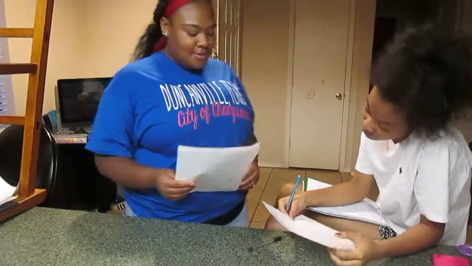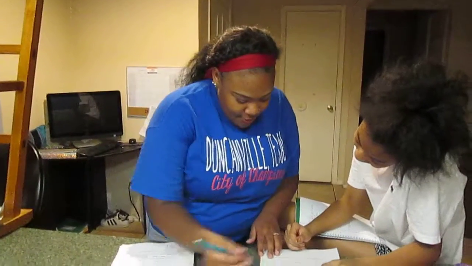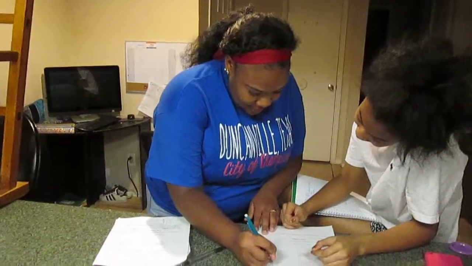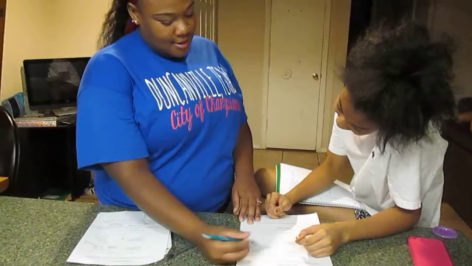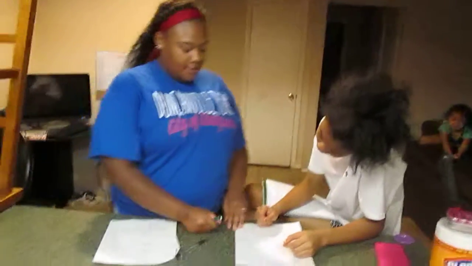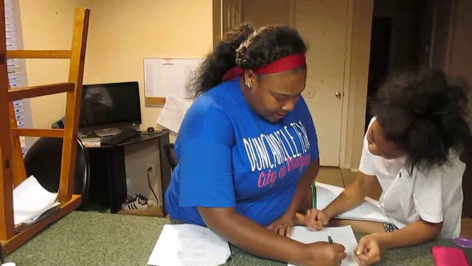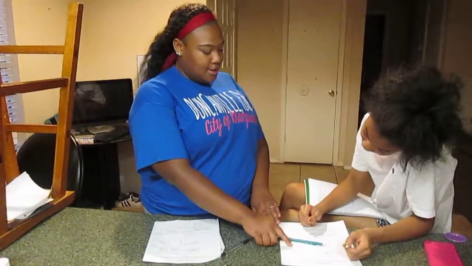Alright, so now I will show you how to solve this equation. Your formula is F equals ma. So this is force, mass, and acceleration. First, your force is always in newtons. So put force, mass, and acceleration.